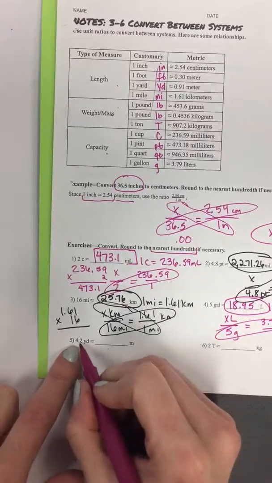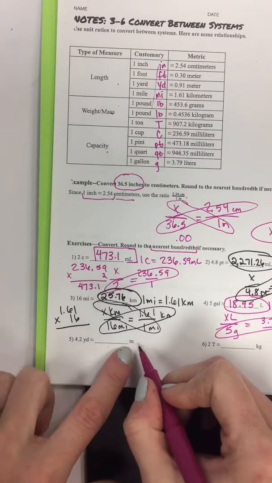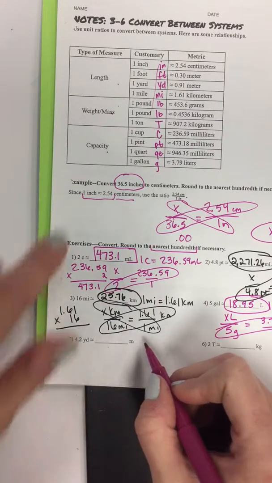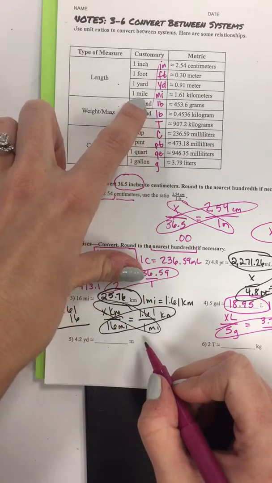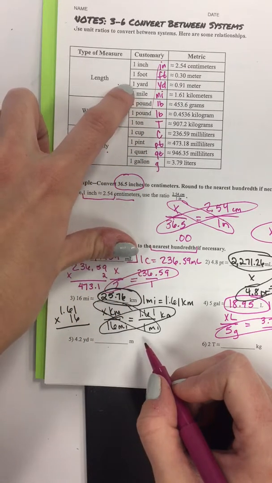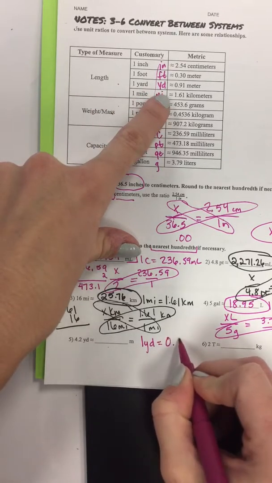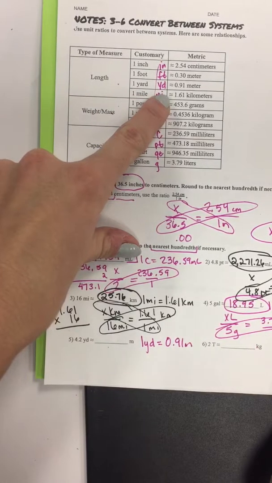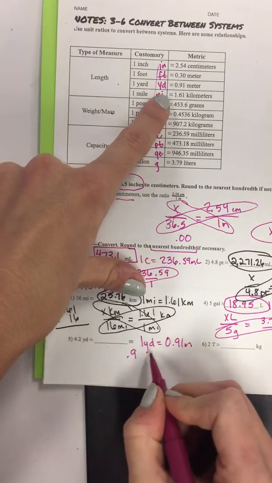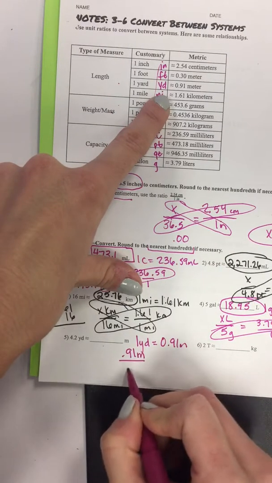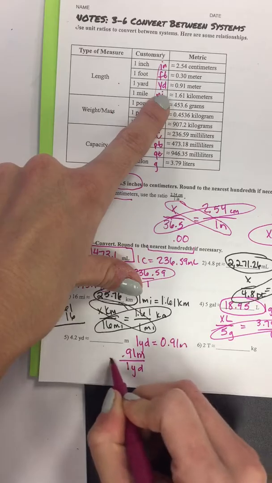Last two, number 5, 4.2 yards is roughly equal to how many meters? So let's look up here. Yards, so 1 yard equals 0.91 meters. So I'm going to set up my meters on top of my yards.